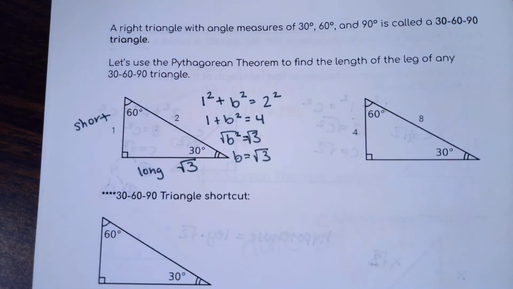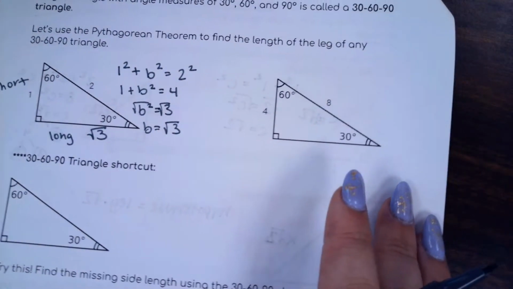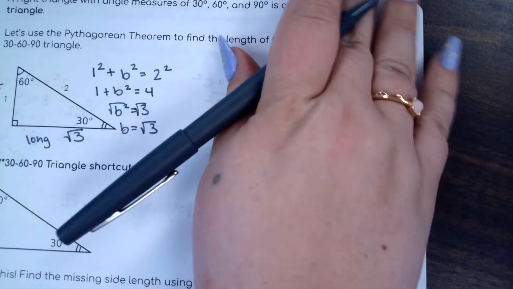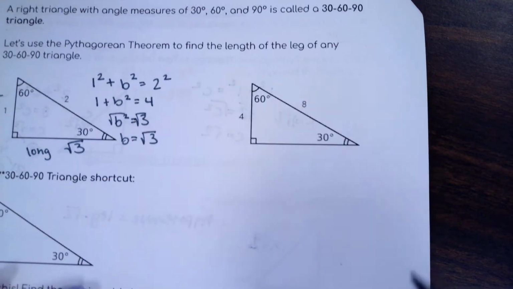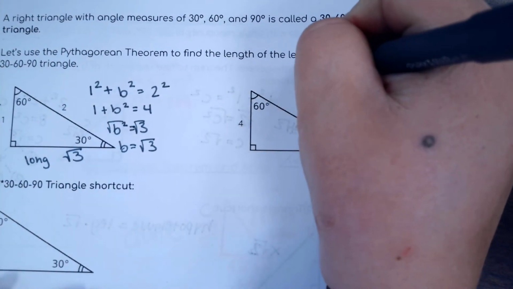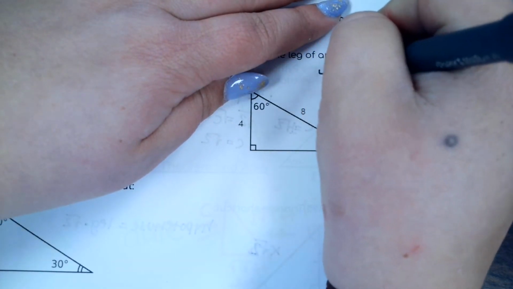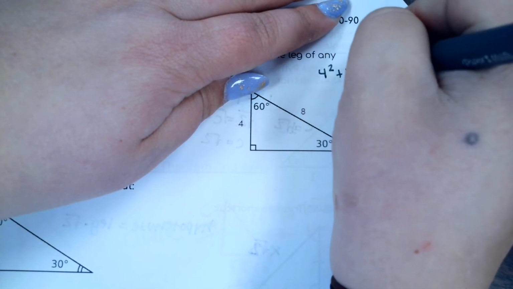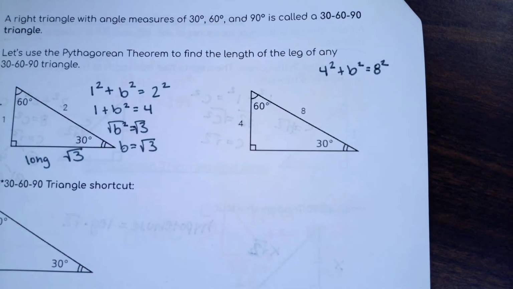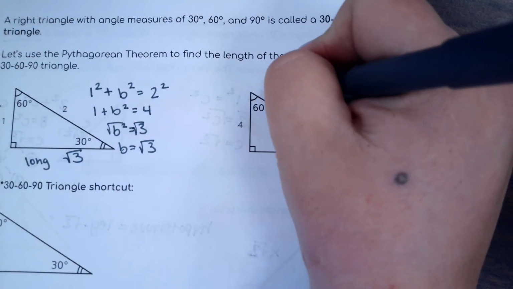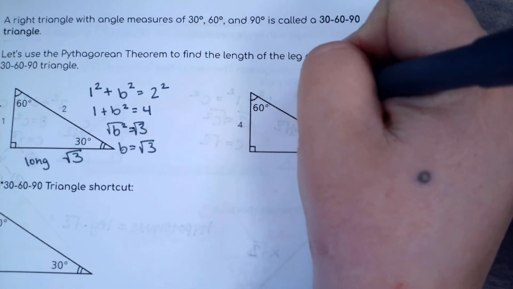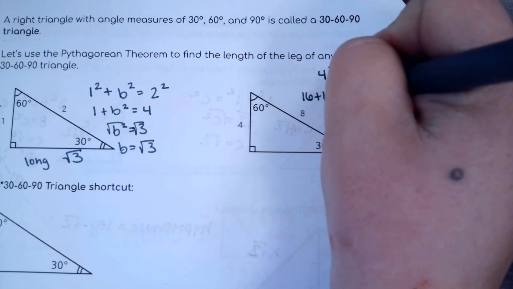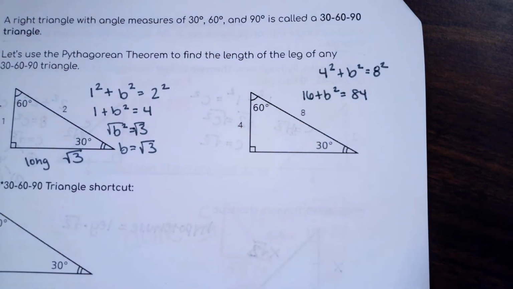So we're thinking, okay, it's probably something with the square root of 3, right? Last time we were using square root of 2. This time we got the square root of 3. But let's look at our other triangle to see. So we've got 4 squared plus b squared equals 8 squared. 4 squared is going to give us 16 plus b squared equals 64.